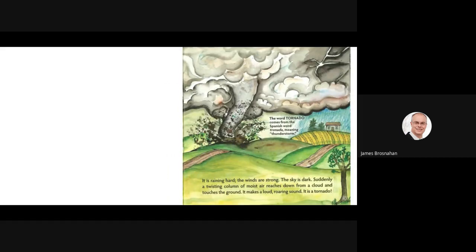The word tornado comes from the Spanish word tornada, meaning thunderstorm. It is raining hard. The winds are strong. The sky is dark. Suddenly, a twisting column of moist air reaches down from a cloud and touches the ground. It makes a loud roaring sound. It is a tornado.